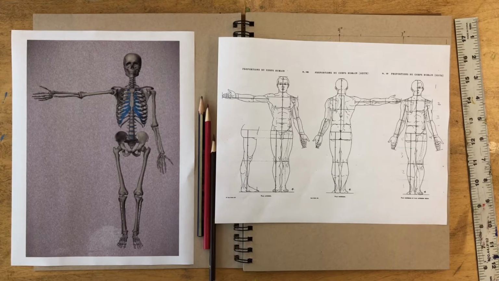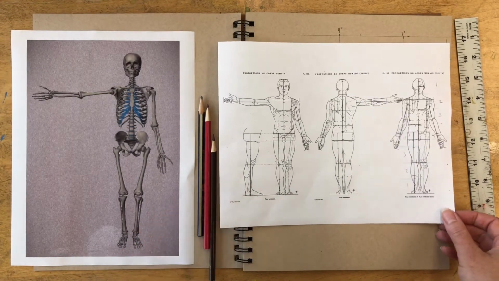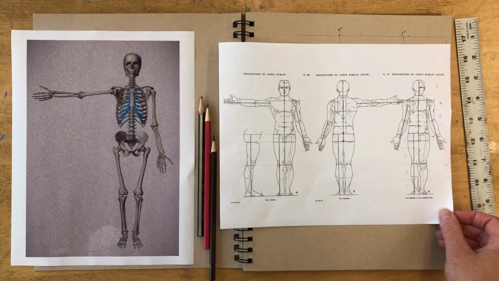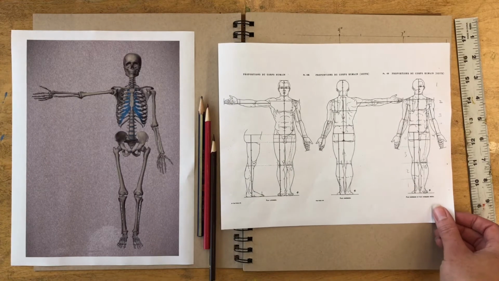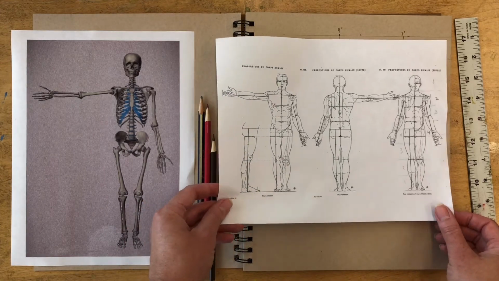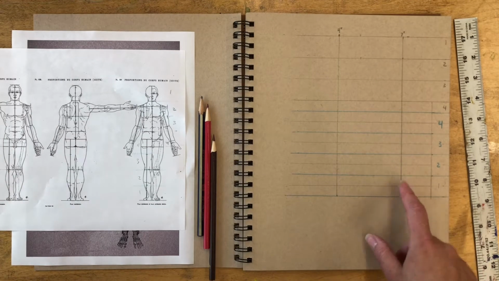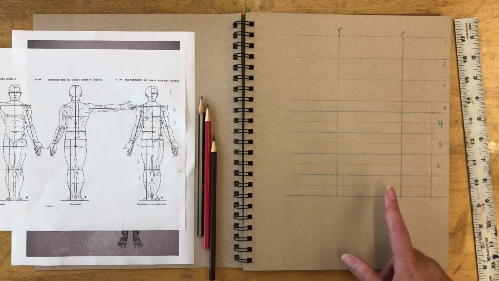Starting our proportional diagram, we will be working with a proportional system from Paul Richet, and he uses a 7.5 heads figure. I'm going to tell you more about what that means in a minute. But to get started, we need to make a grid in our sketchbooks to make things laid out nicely.